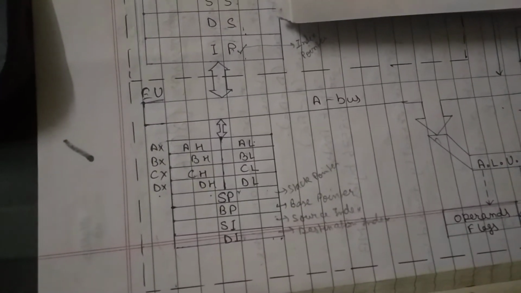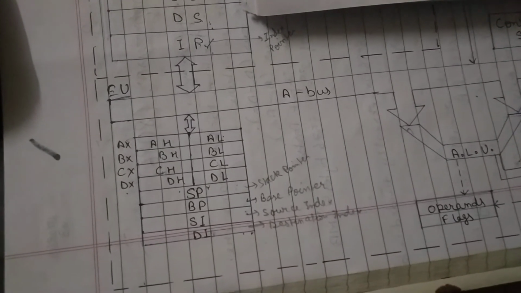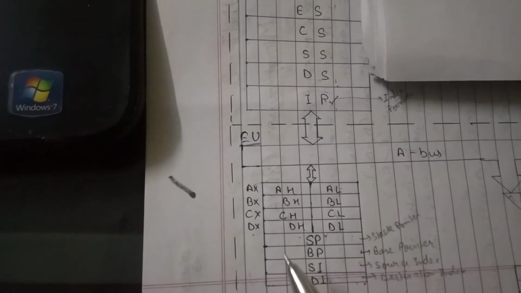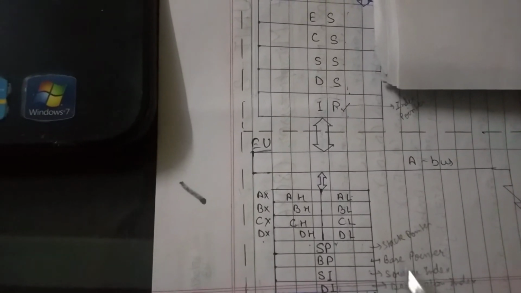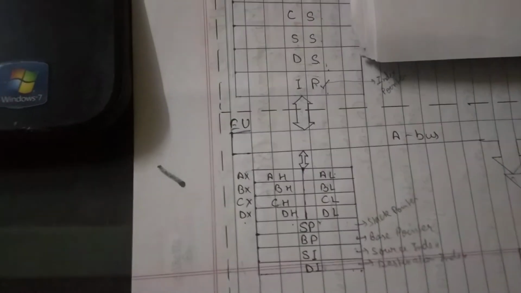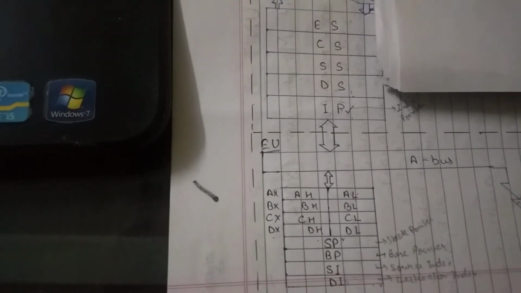In 8086, the ALU has the capability to perform arithmetic or logic operations on 8-bit as well as 16-bit data. Therefore, there are 2 types of general purpose registers: 8-bit and 16-bit. If we consider 8-bit registers, then there are 8, and if we consider 16-bit registers, then there are 4.